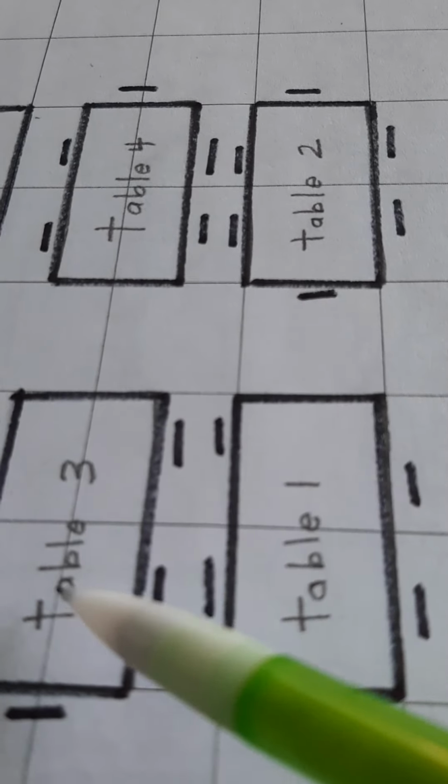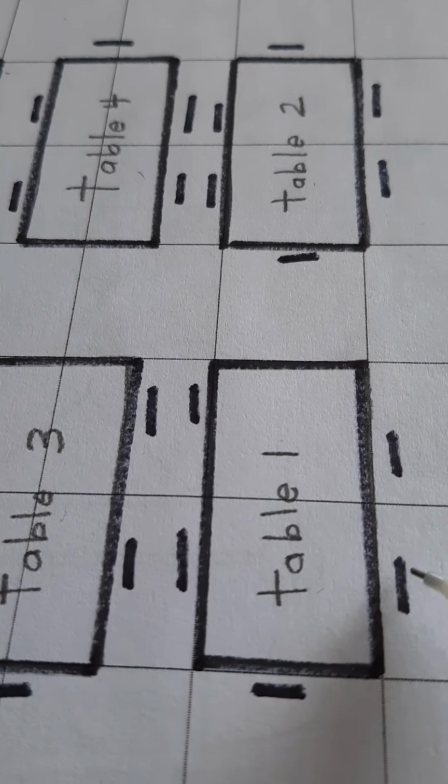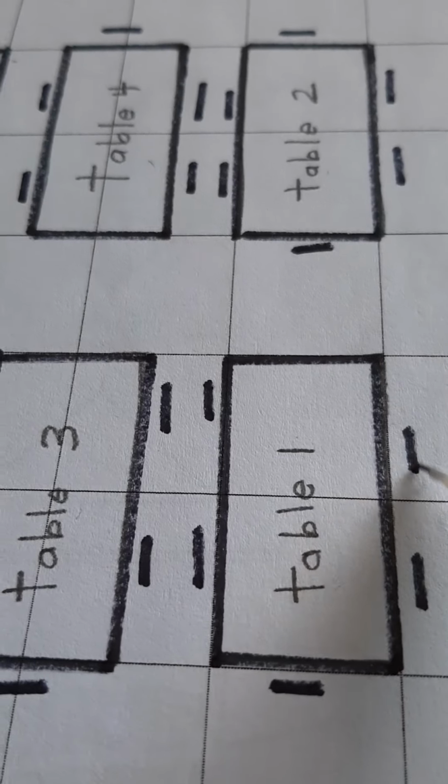In the middle of the classroom, I put the tables. Table 1. Whoops, table 2, table 3, table 4. And guess what these little lines stand for? The chairs. Can you tell where you sit?